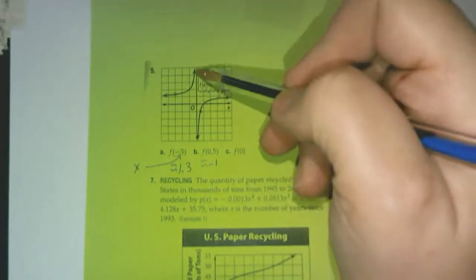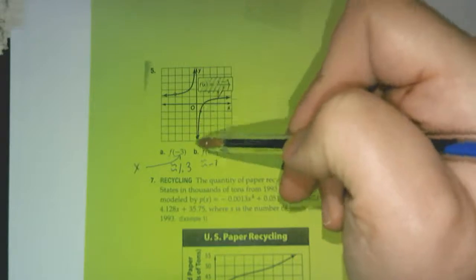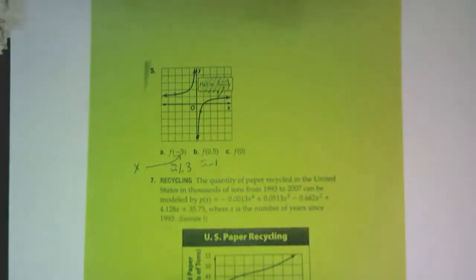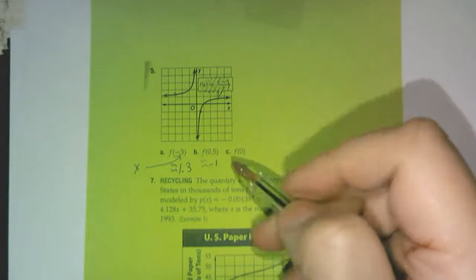All right, and now f of 0. Well, it looks like we've got two options. We could go up this way or down this way, but those arrows are actually never touching that axis. So anybody know what's going to happen here? Well, good try. I'm pretty sure it's going to be undefined, okay?